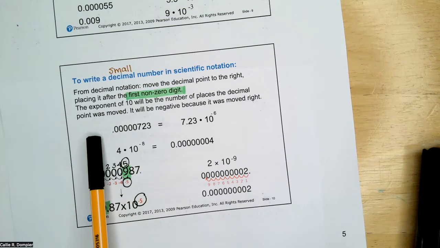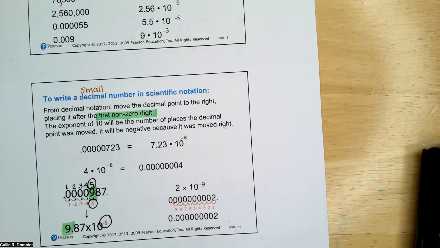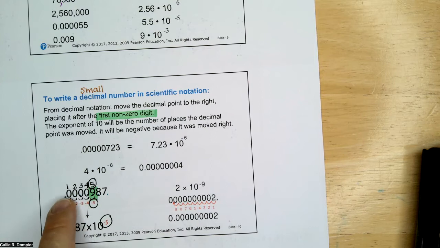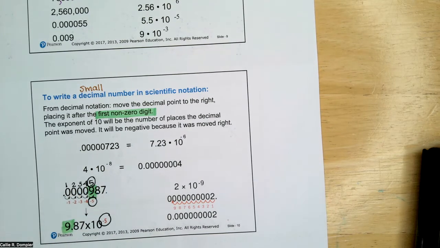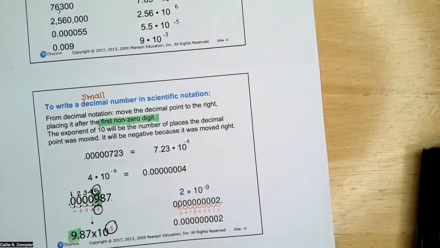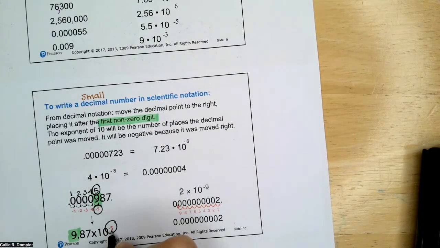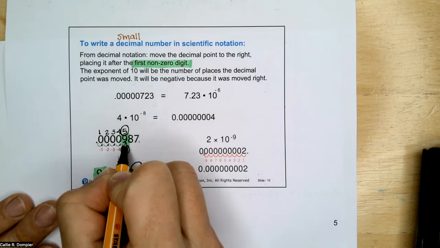It was moved to the right. Think about moving to the right. So that is a negative number. Okay, so here, let's count this. Negative 5. Sorry, I didn't really finish this one. We were counting this: 1, 2, 3, 4, 5.